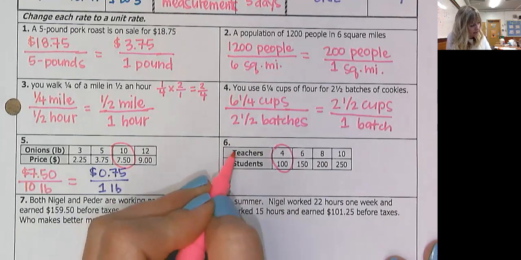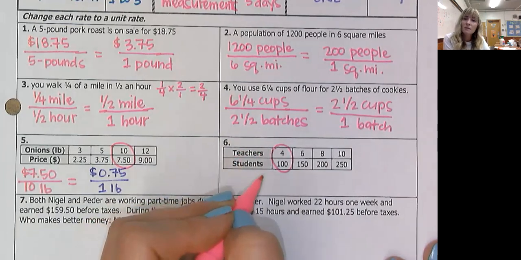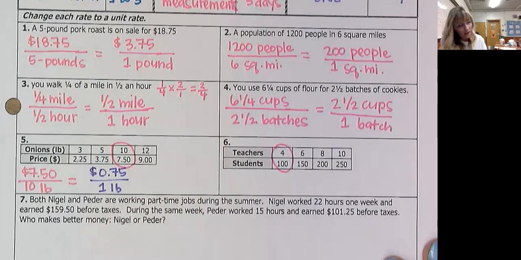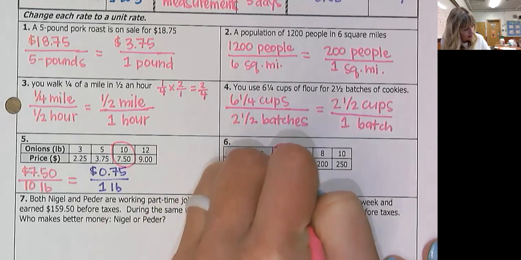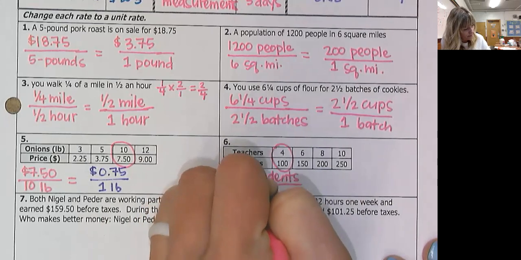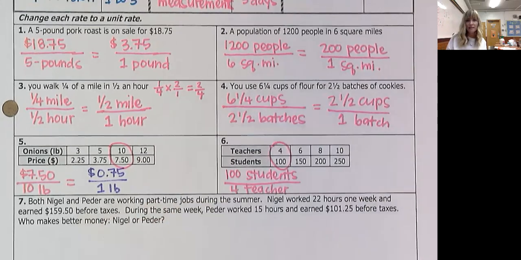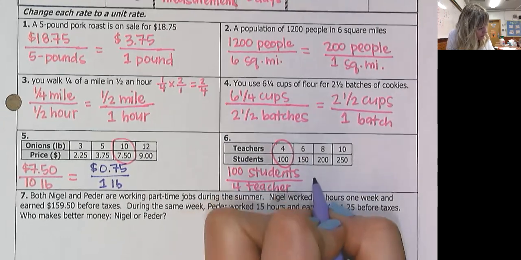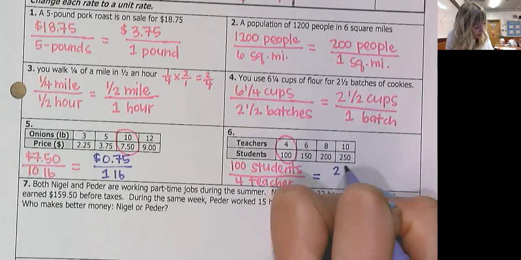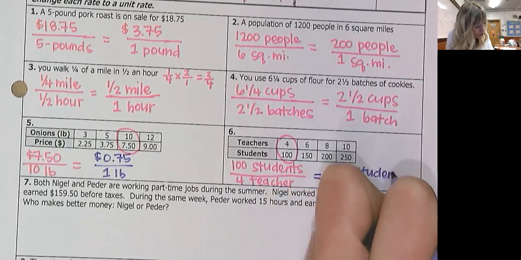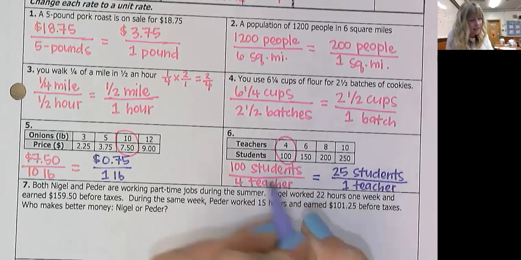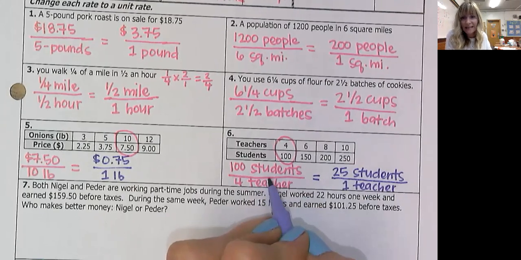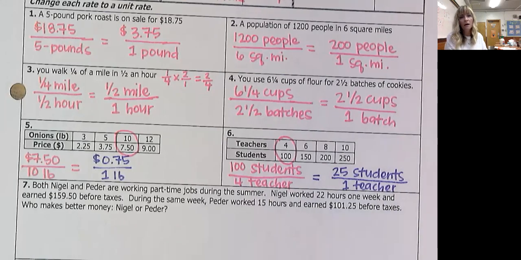Do you think it makes more sense to figure out teachers per student or students per teacher? Based on the numbers given to me here, I think that students per teacher is going to work out a little more nicely. But as you'll see as we work tomorrow, you really can calculate it both ways. It's just usually one or the other way makes more sense. So do the division. 100 divided by 4 is 25. This means it is 25 students for 1 teacher. This is a rate because it is a ratio with measurements, and this is a unit rate because it is a rate with a denominator of 1.